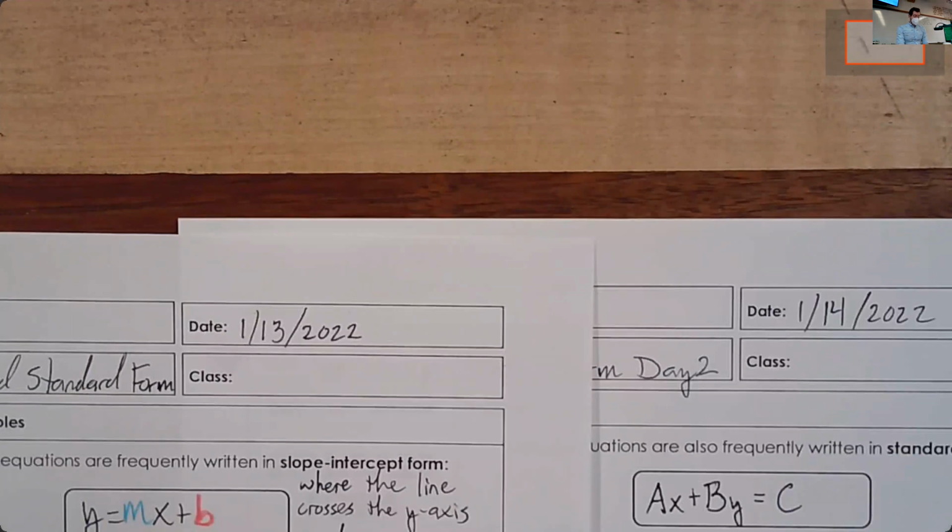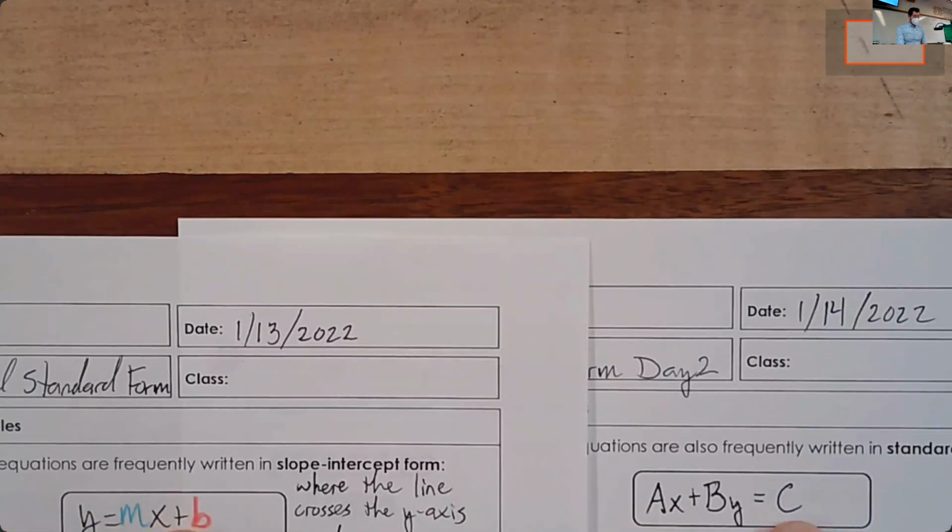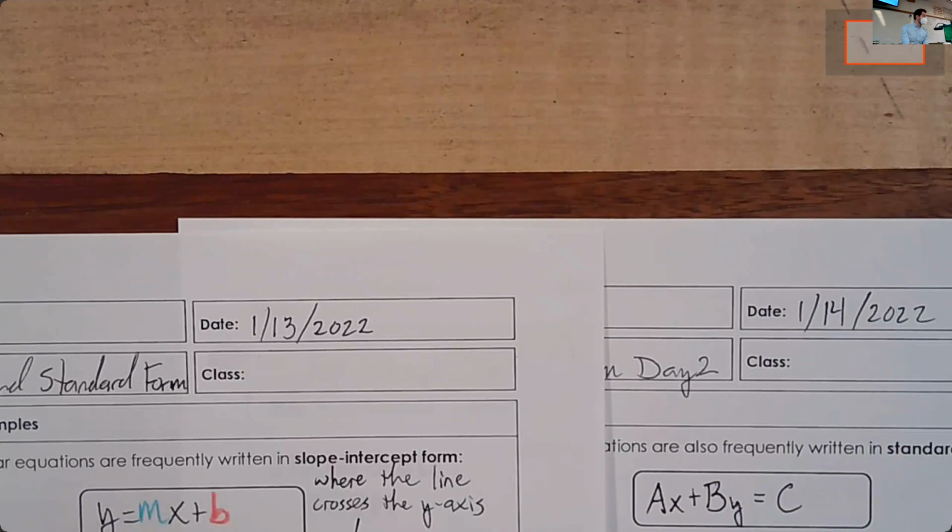Outside of that, we've got a capital A. There's no A on this one. We've got a capital C. There's no C over here either. And you might notice that x and y are on the same side with standard form. x and y are on different sides of the equation over here.